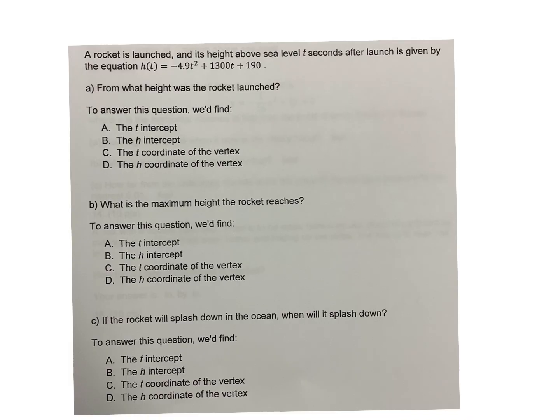The next couple of questions are word problems that are going to take us a couple minutes. So this is one of those places where if you need a break, I would go ahead and take it now. But once you come back, you'll start here.